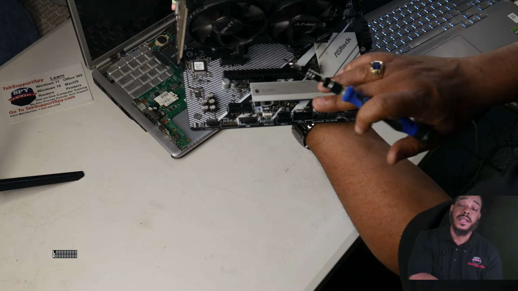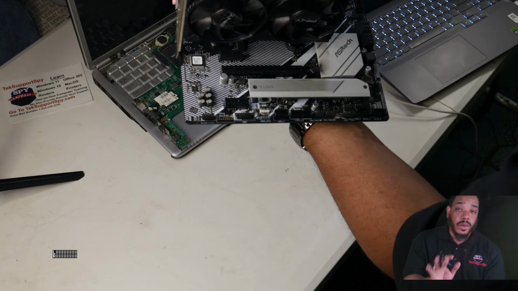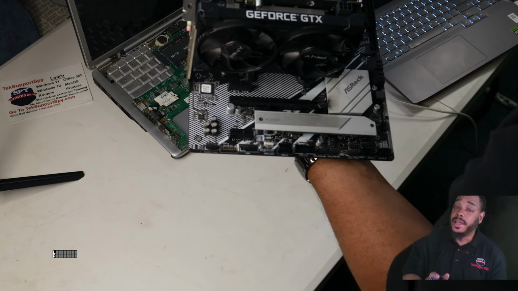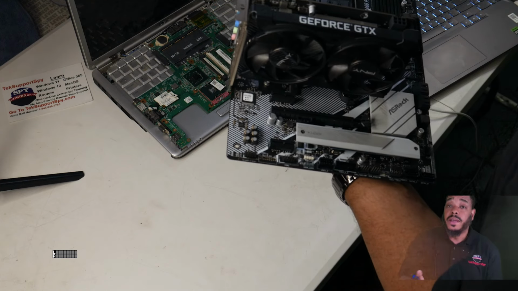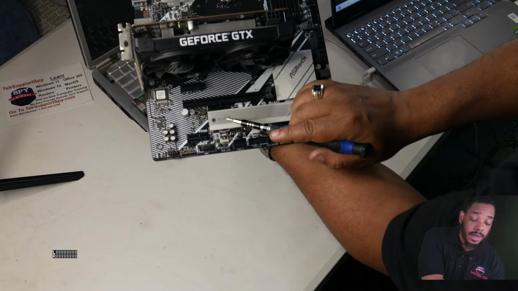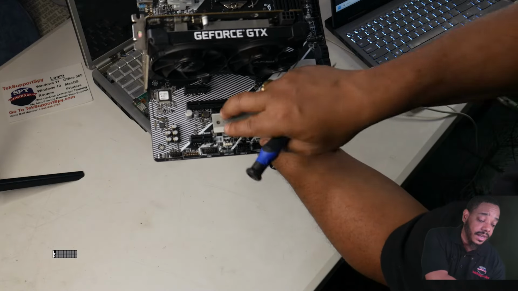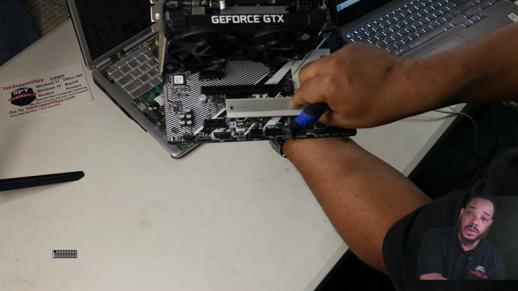It has to be in an M.2 form factor. For those who are non-tech savvy, I'll do a video about that, but just know nowadays SSDs, solid state drives, are being produced in an M.2 form factor, meaning that it comes in this type of size or this type of chip that can go into this slot right here.